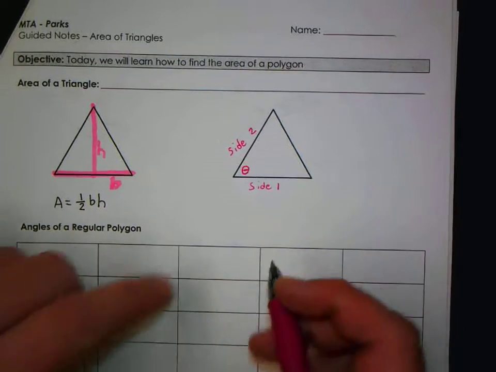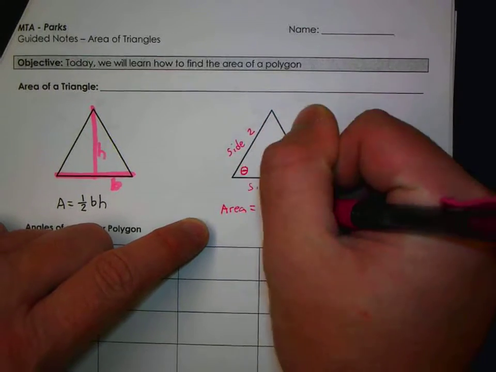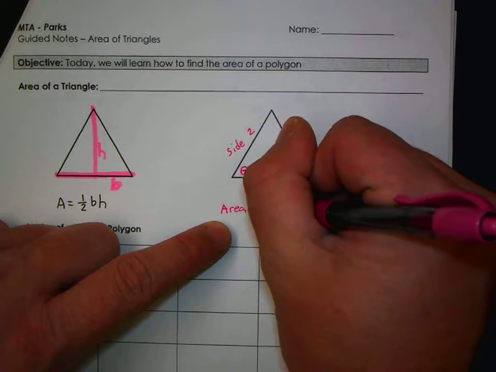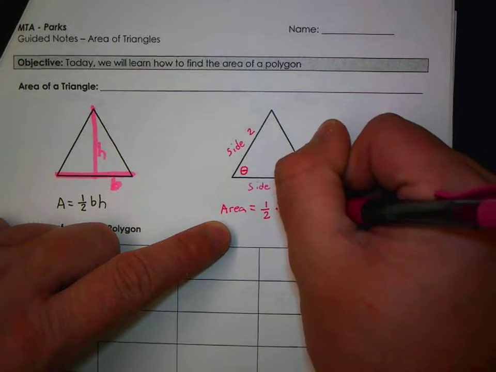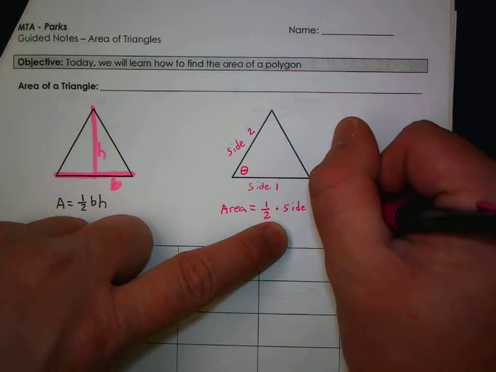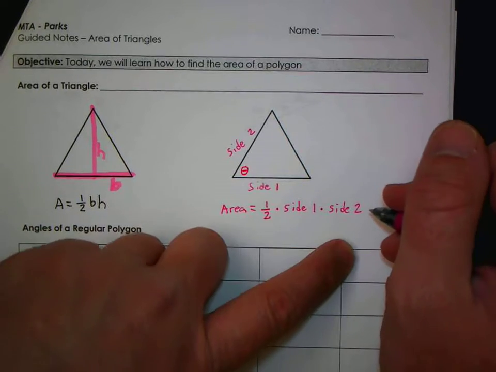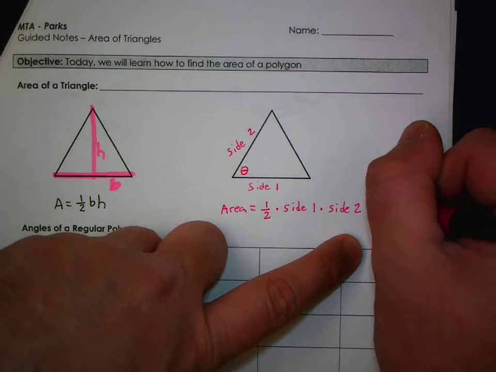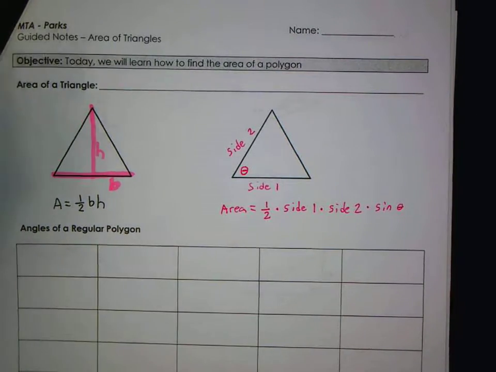there's a formula, and the area is 1/2 times side 1 times side 2 times the sine of that angle. Does that make sense?